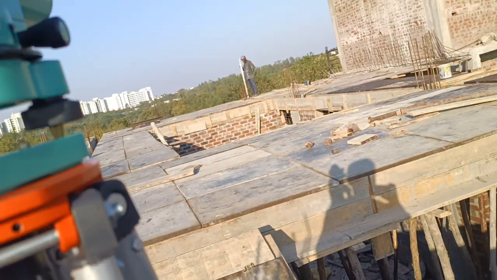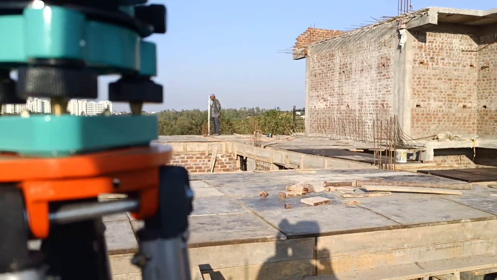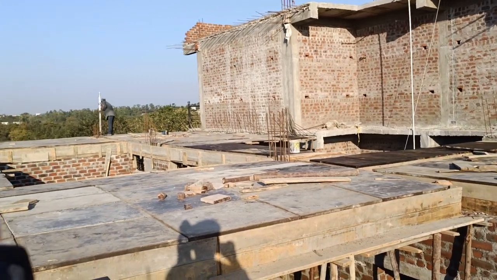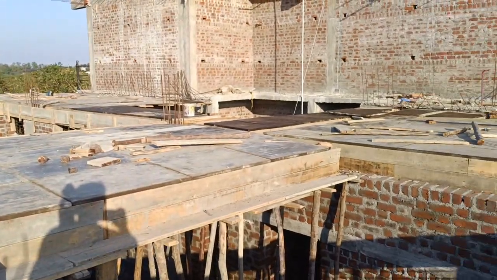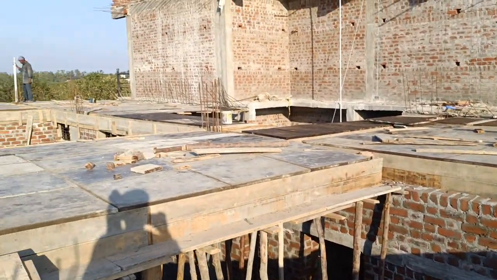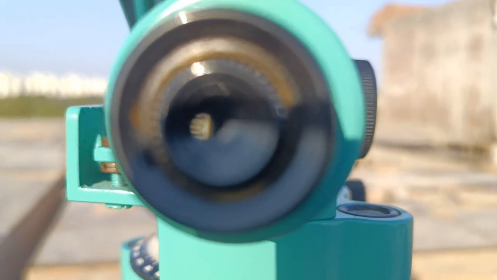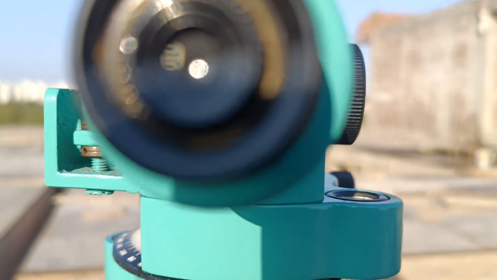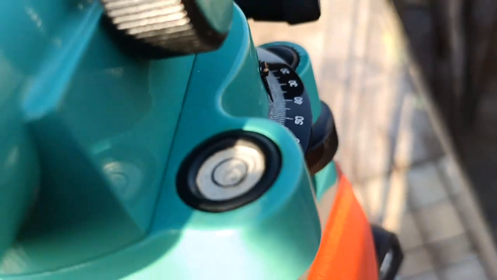Whenever we make use of this dumpy level on this slab where we're going to do the leveling, you can see this is the entire slab which is under construction, and before putting the steel on that, we first need to do the leveling here. So this is how, with the help of the dumpy level, we're going to do the leveling. If you look through the telescope, you can see the leveling staff, and whatever readings appear on that, this is how we're going to see the readings in the dumpy level.